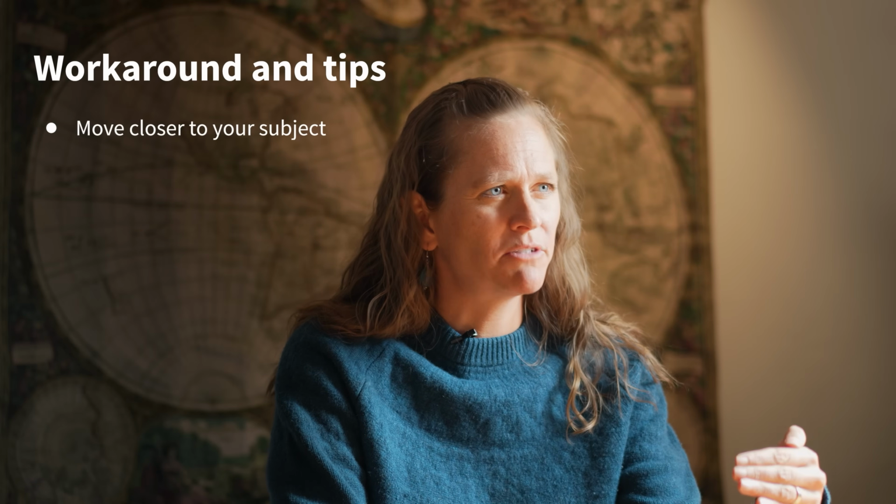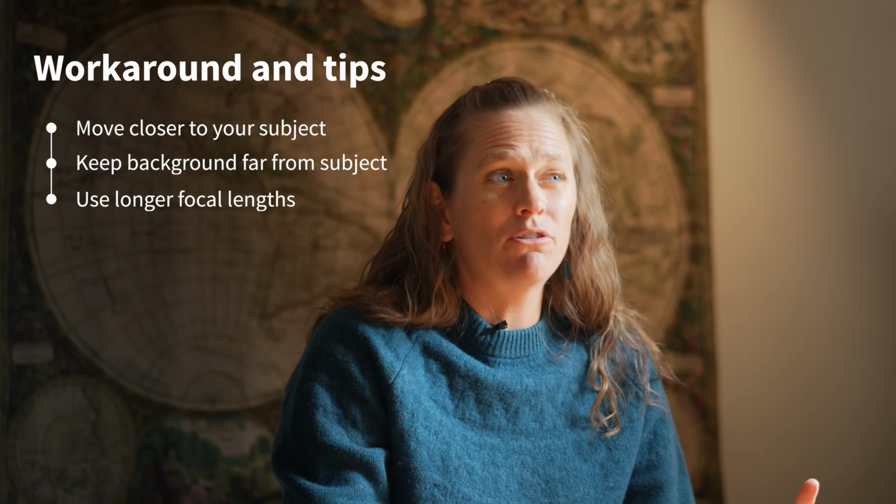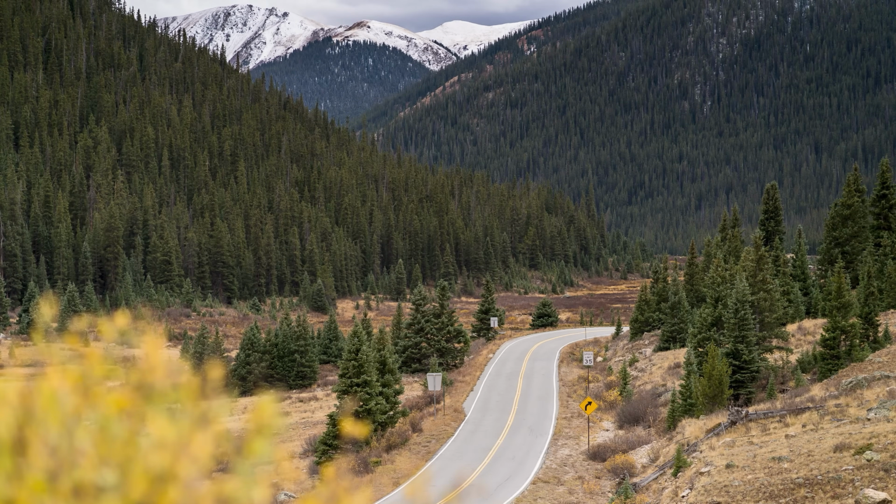Move closer to your subject and keep your background far from your subject. Use longer focal lengths. The 85 will produce more bokeh than a 50 or a 35 will. And here's some low light tricks for the f2.8.